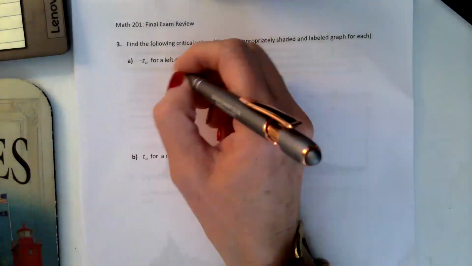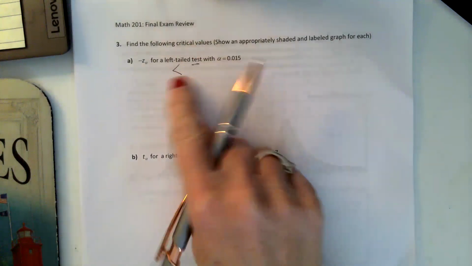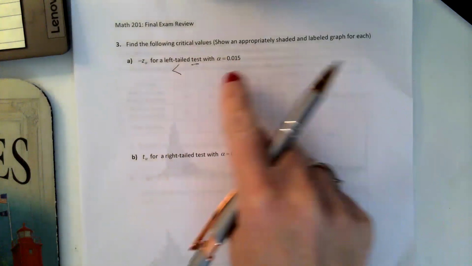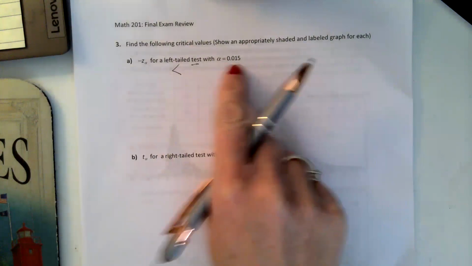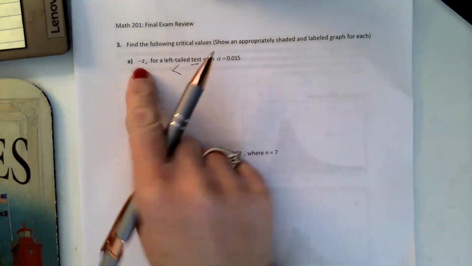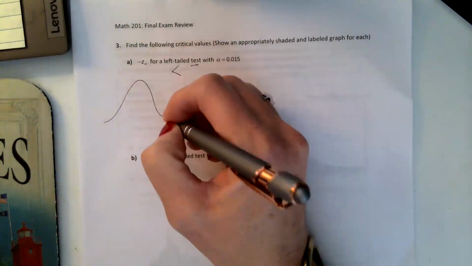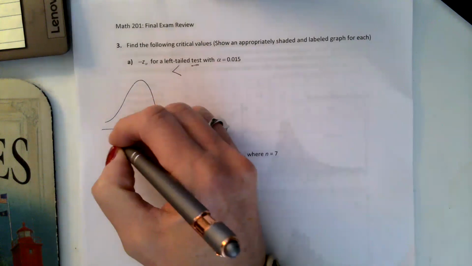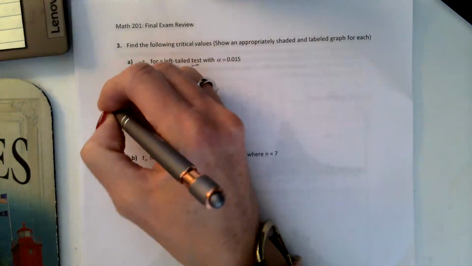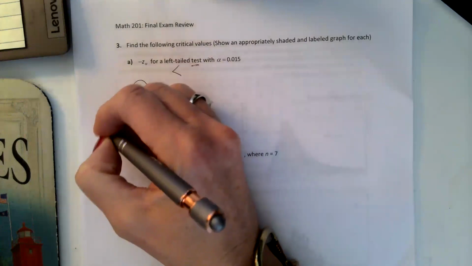And because it's strictly left-tailed, we don't have to divide by 2 on our alpha. And we want the negative z. So we want area over there to be 0.015. So I'm just going to draw a little picture here so you can see what that's going to look like. So we want the negative z over here where the area is 0.015. So similar to what we just did on the last problem.